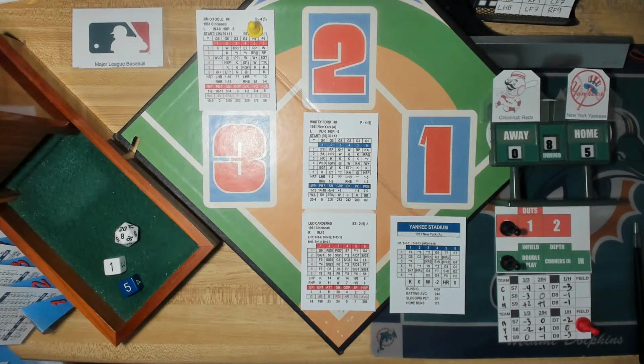Timeout while I go ahead and change the chart a bit. He's not as good at that position, but the Reds want to try to win something here. So Edwards will take over at catcher. But here is Leo Cardenas, .308 average, 5 homers, 24 RBIs. He'll pinch hit against Ford. Leo Cardenas, another very good ball player. One out.